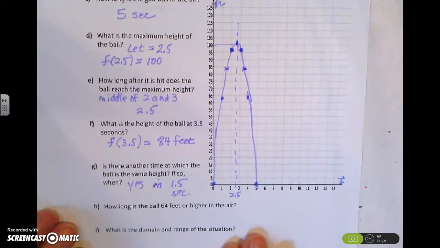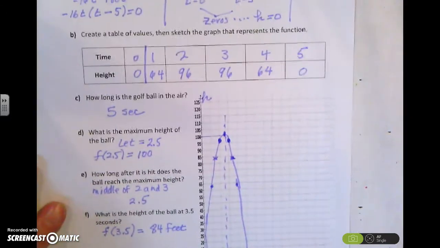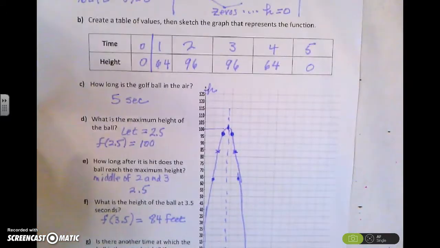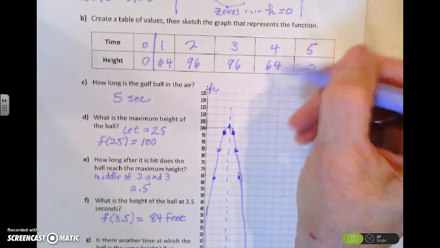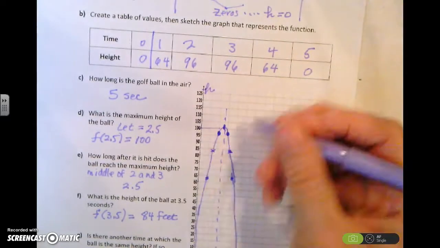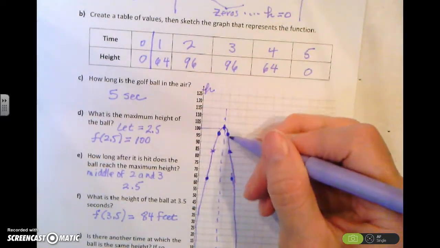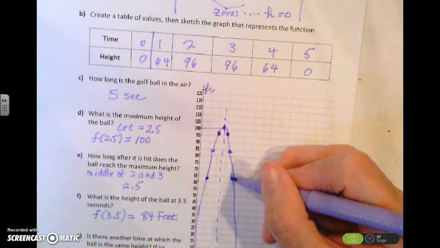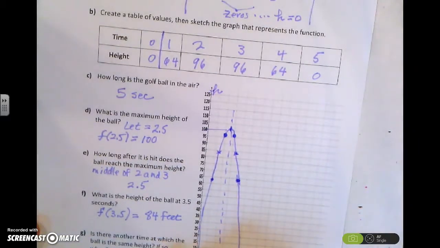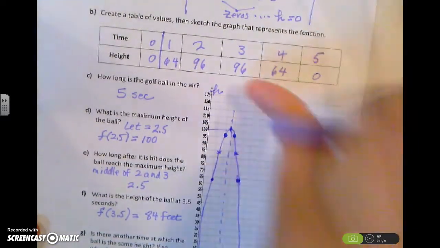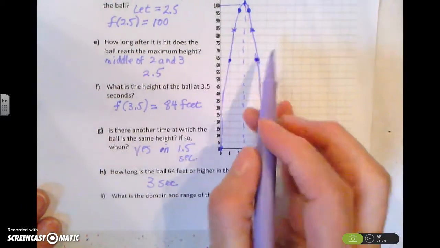So then my next question is, how long is the ball 64 feet or higher in the air? So I'm going to come back here, and you can kind of see that happened. The 64 happened at 1 second and at 4 seconds. So all the way from 1 second here, it's above that until I get over here at 4 seconds. So that is going to represent 3 seconds that it was in the air.